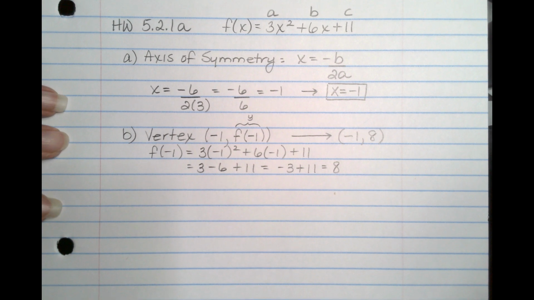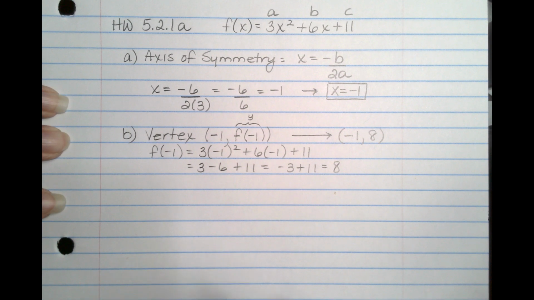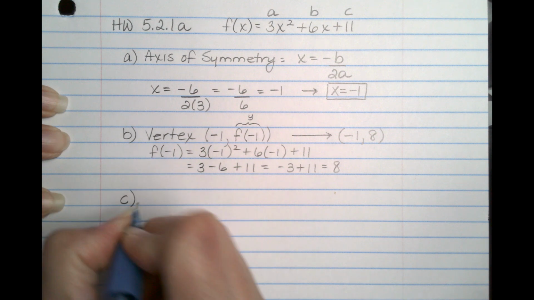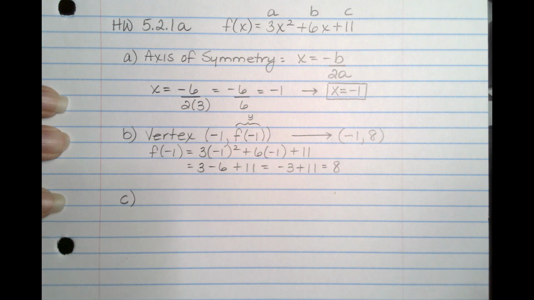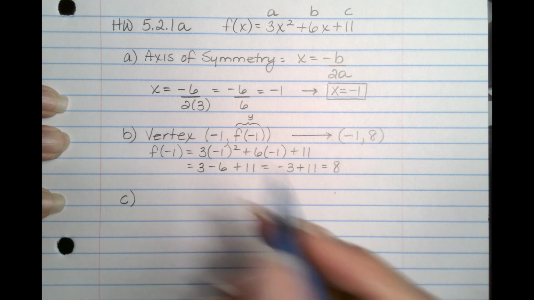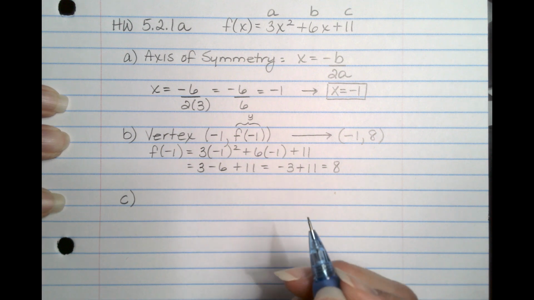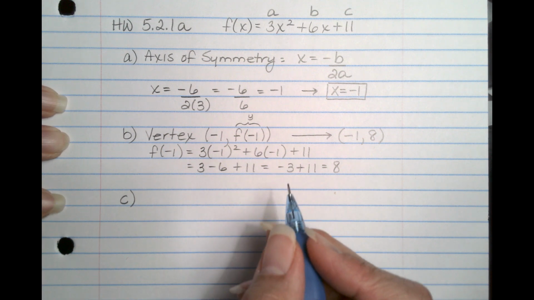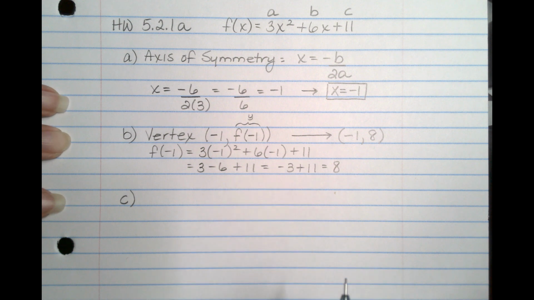Now let's go do part C. Part C required us to determine whether the vertex was a minimum or a maximum. In order to determine that, you have to find what the concavity of your parabola is going to be.